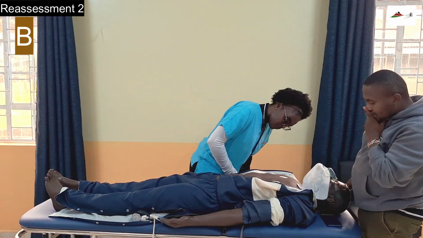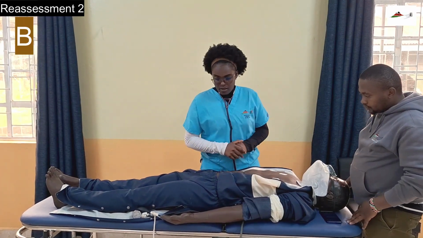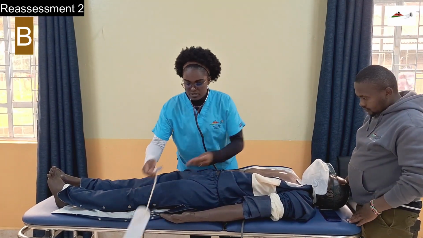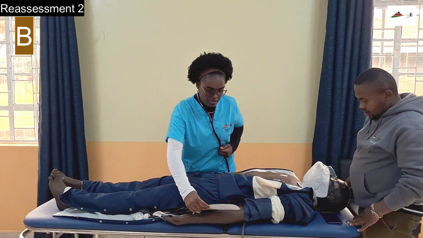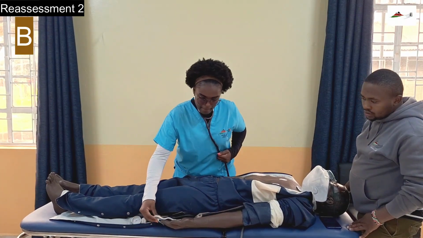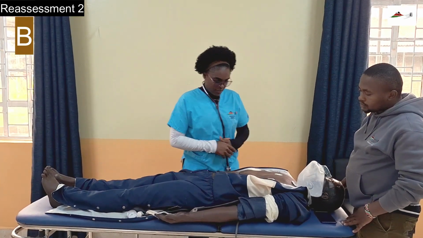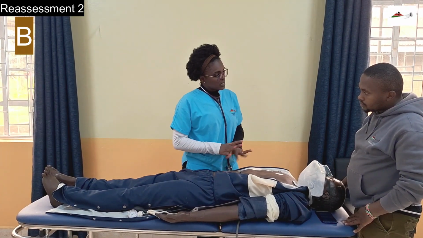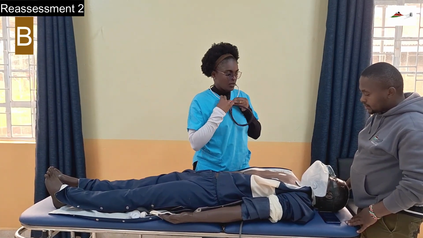Now, respiratory rate is 30. 30 is still high. Let's check our saturations. What's the current saturation? On oxygen, he's saturating 96. Nice. 96 is fine. Does he have any features of distress? No features of distress. Is the chest rising and falling symmetrically? Yes. Okay.